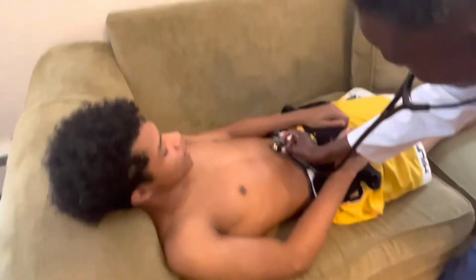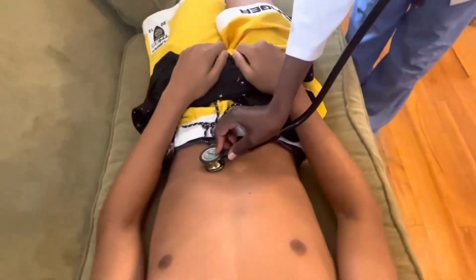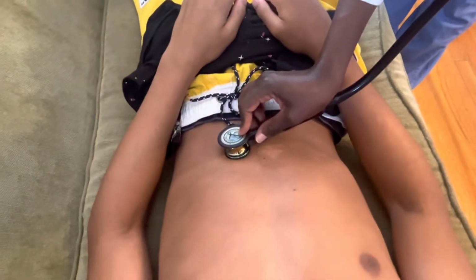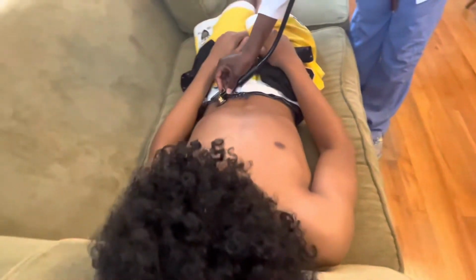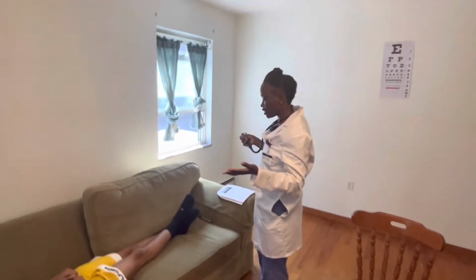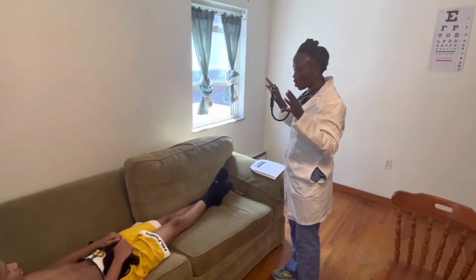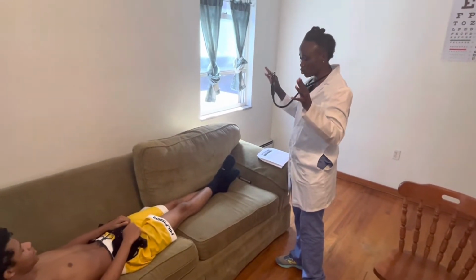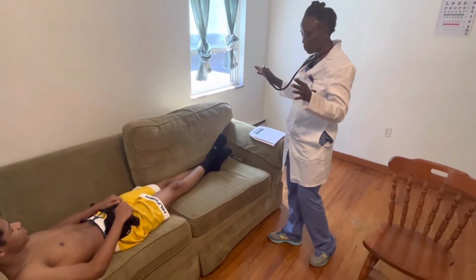And I'm going to auscultate at the epigastric area for any venous hum, and then the umbilical area for any venous hum. So we auscultated the arteries. There was no venous hum, there was no bruit, no friction rubs, okay?